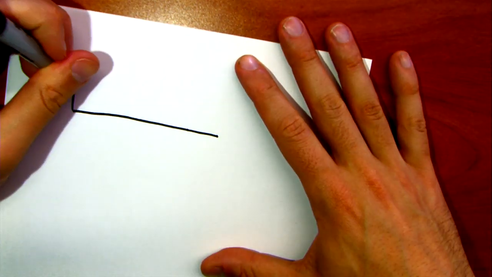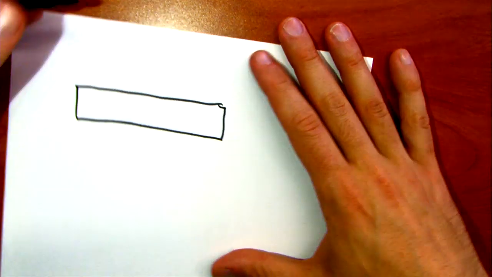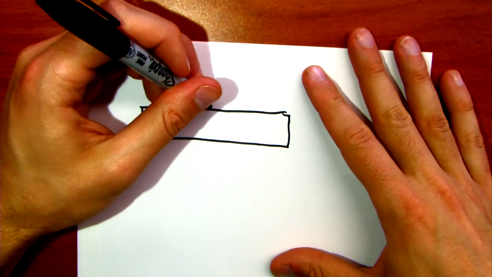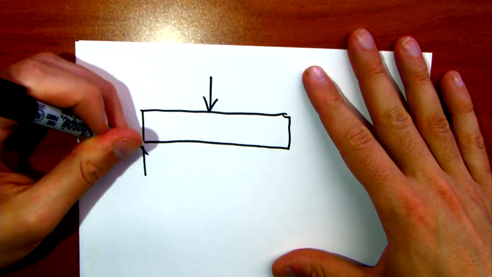So let's have a look at something that looks like this. If I had a regular old beam here, and say I have it in 3-point bending, just some simple load case.